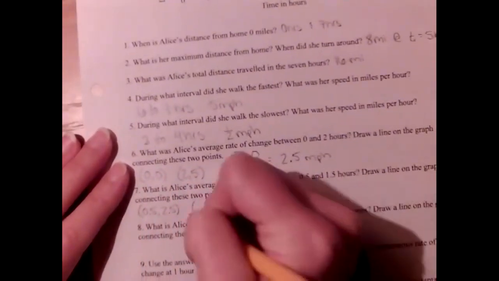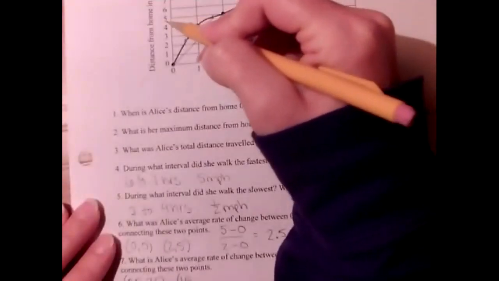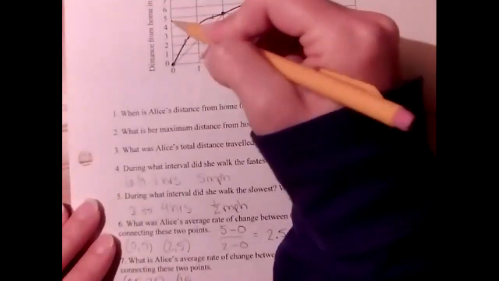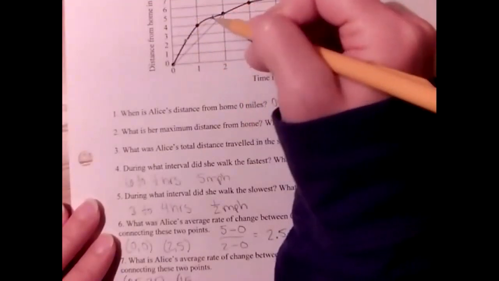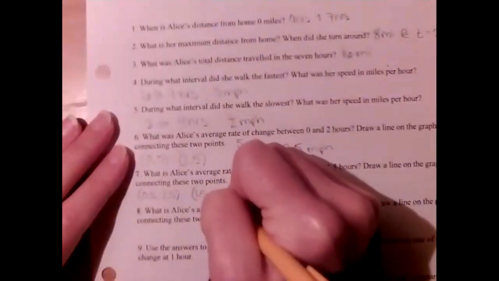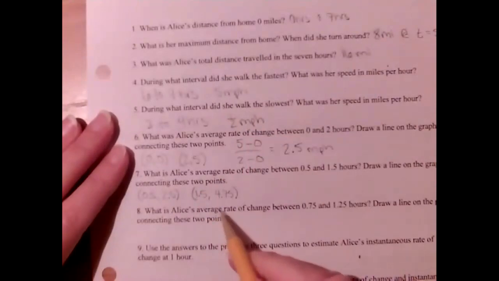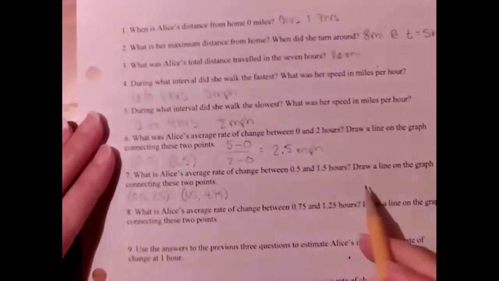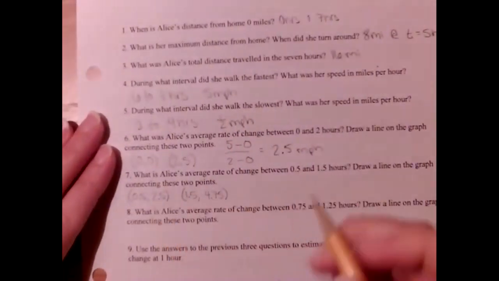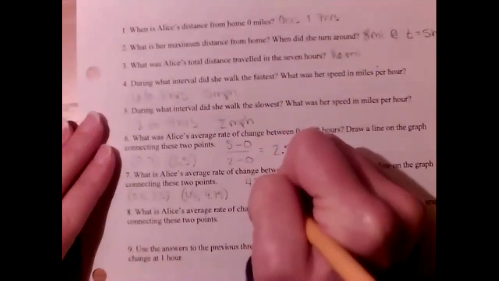And then our second point is 1.5, comma, I'm going to call that 4.75. I'm going to keep everything with halves and quarters and 3/4 just to keep things simple. I don't know exactly what it is, but close enough. And then we're going to find the average rate of change between those 2 points. So again, that just means slope.